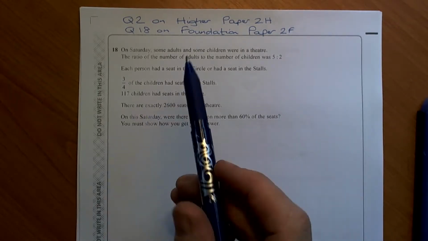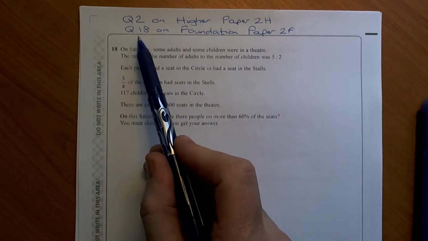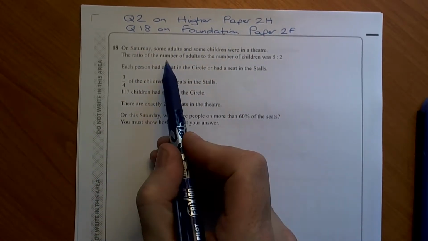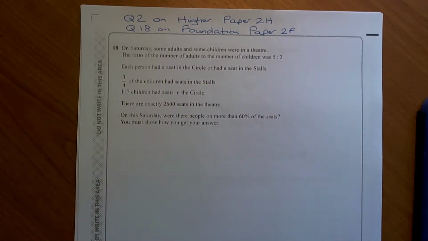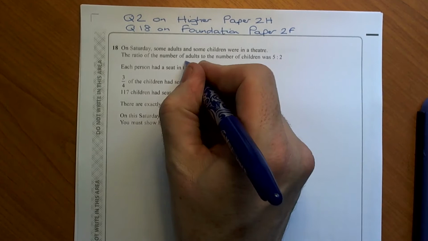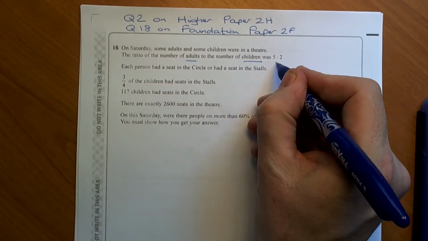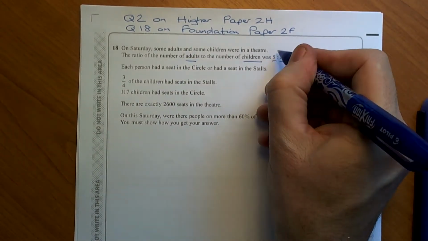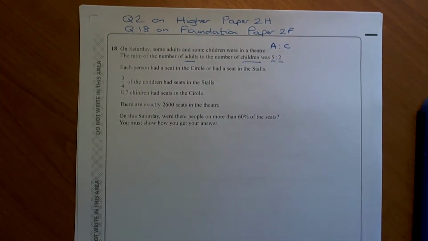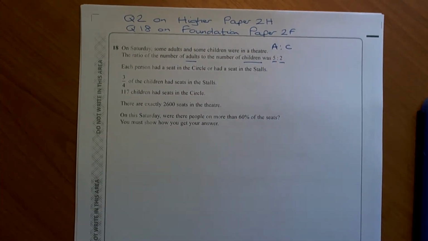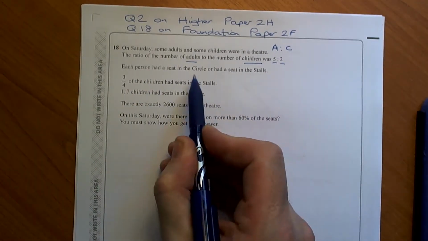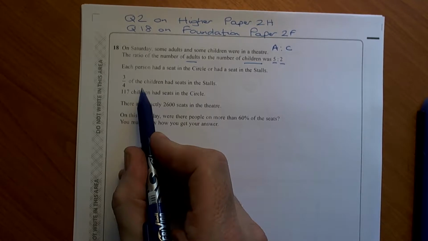This next question was question 2 on the higher paper and question 18 on the foundation paper. Now it says there's adults and children in a theatre, and they're in the ratio, adults to children, in the ratio 5:2. So I'm just going to put A to C on top of that to give me a visual clue. And each person had a seat in the circle or the stalls.